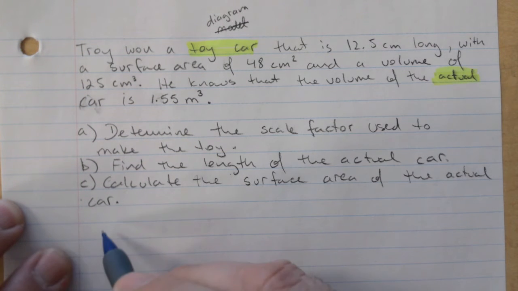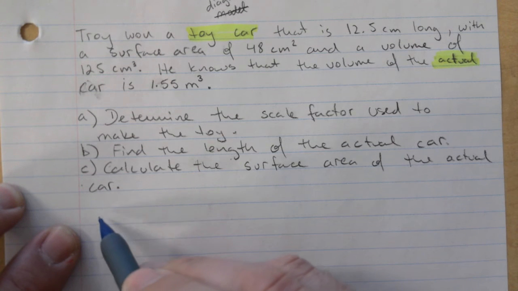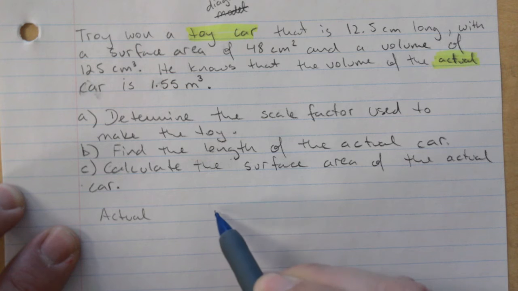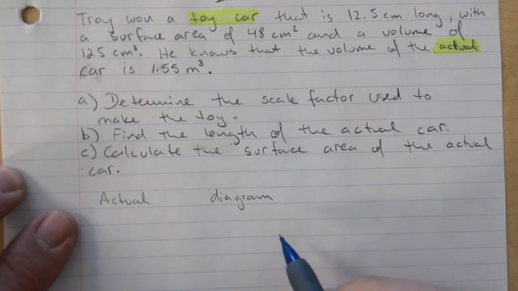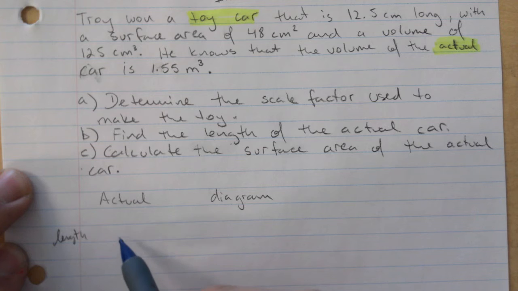Let's go. I will make a little bit of an inventory here. If this is the actual and this is the diagram, what do I have, right? We're talking about the length. The actual length, we don't know.